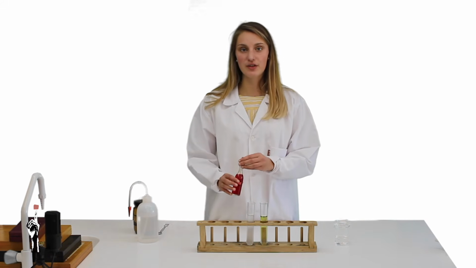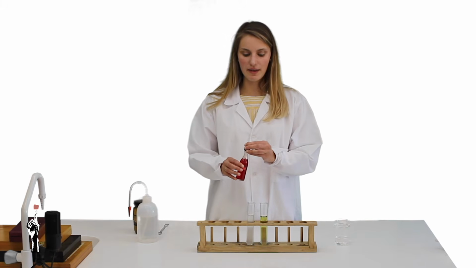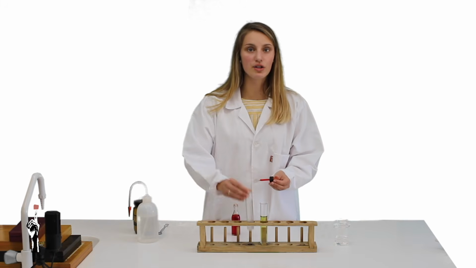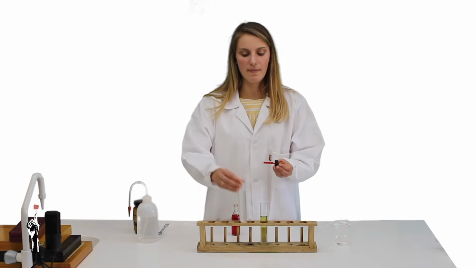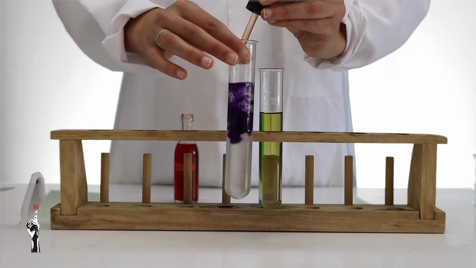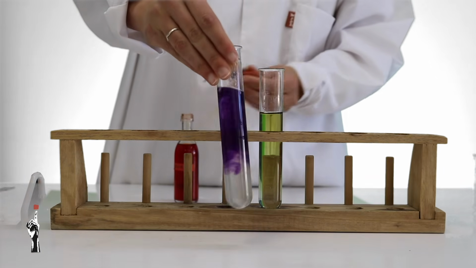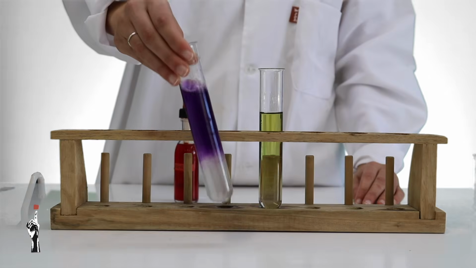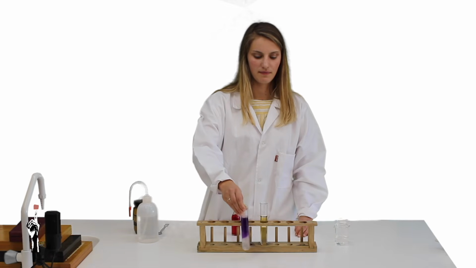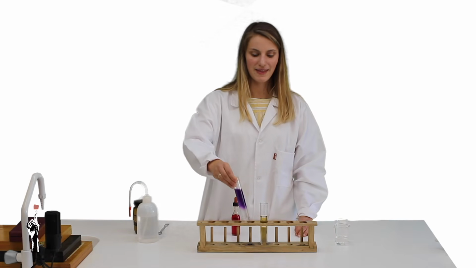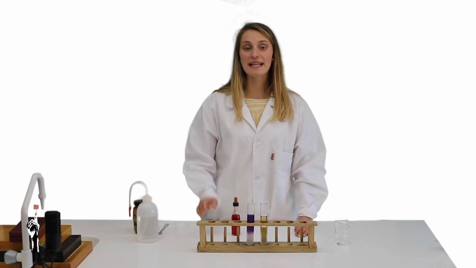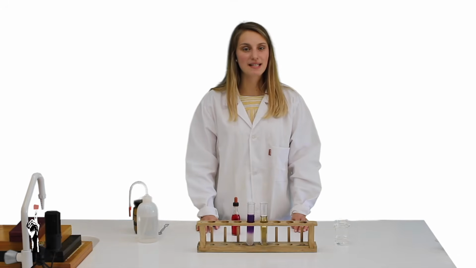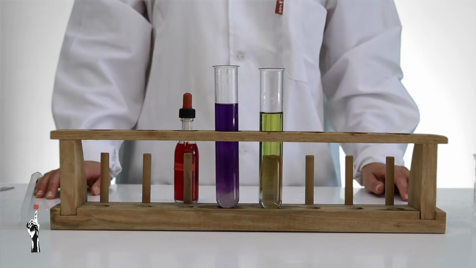We will now add the universal indicator to the lithium oxide solution. Because we have a rather large volume of lithium oxide, we might need to add a bit more. The lithium oxide clearly changes purple. The purple color of the lithium oxide indicates that it is a base. Bases have a pH between 7 and 14 on the pH scale.